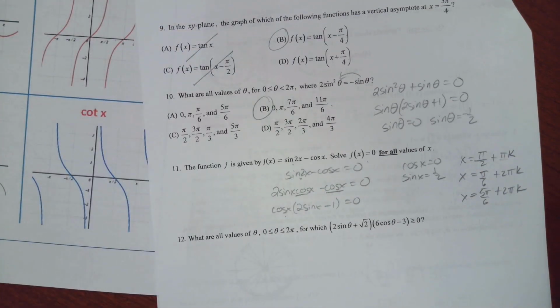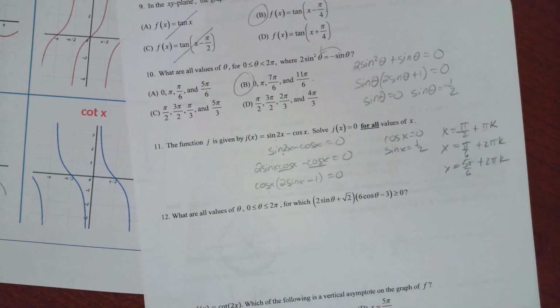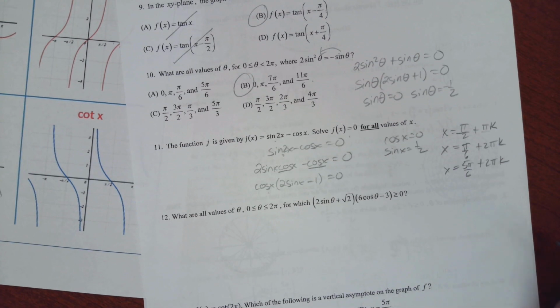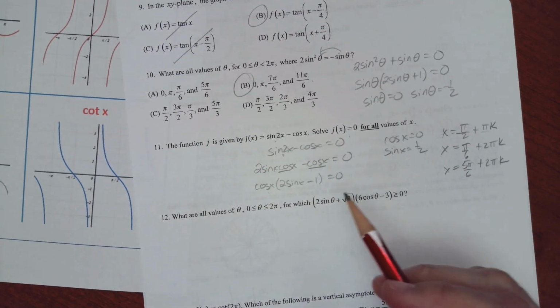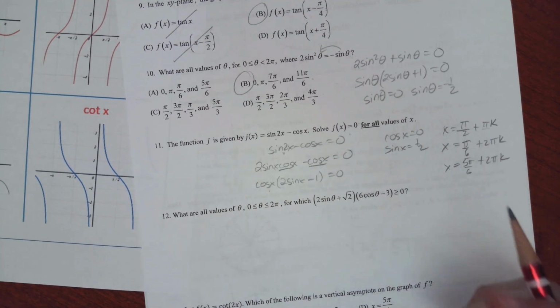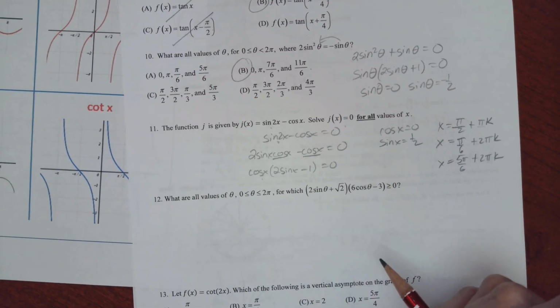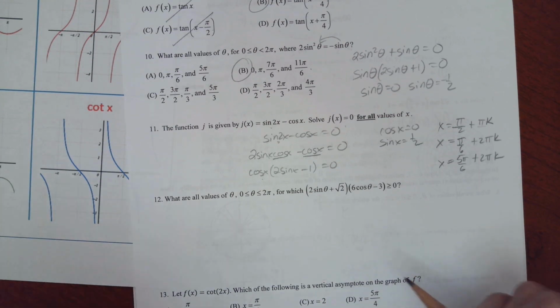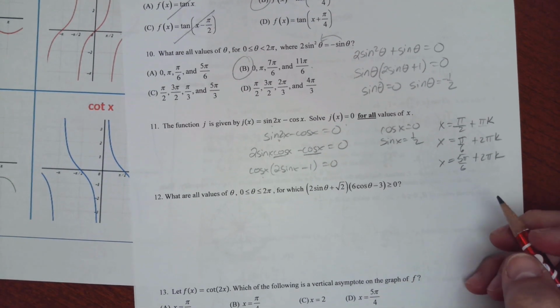All right, so number 12. 12 is the worst. Okay, so it's an inequality, and this one's a little bit hard, and it's going to be a little calculator work, and I know I said no calculator, but the one on the test, I'll make sure that they're easy values that you don't need the calculator for, or they're easy to see. But here we go.